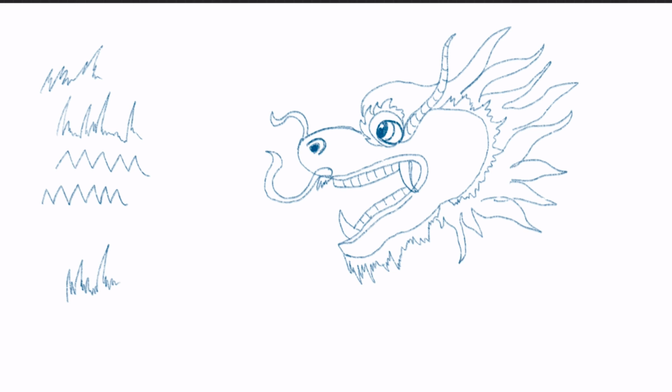There we go. Now, if you want to make it look a little more 3D, you can show the other teeth in the back, like that. But you don't have to do that. Now, I think we got a pretty awesome dragon head. Now it's time to ink it and color it.